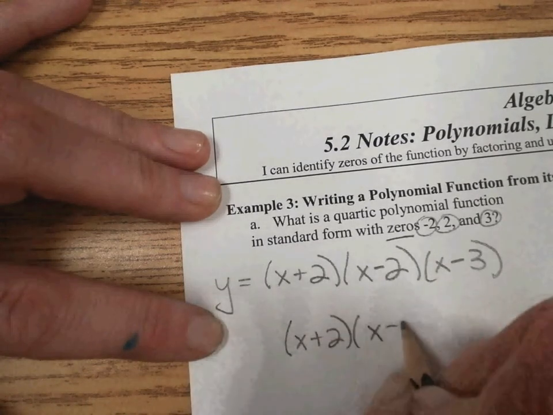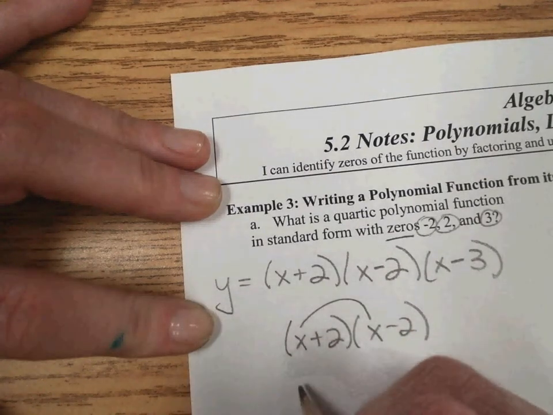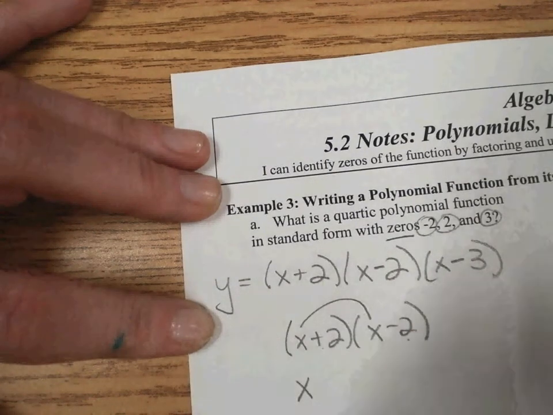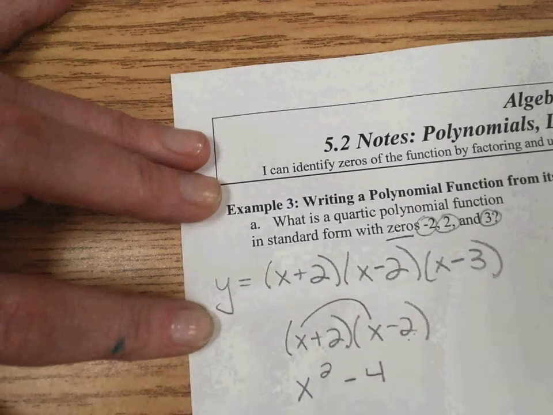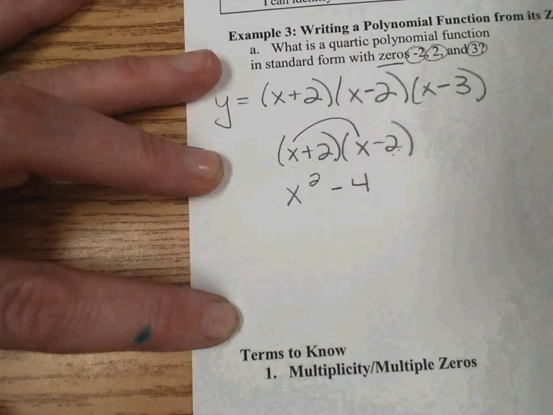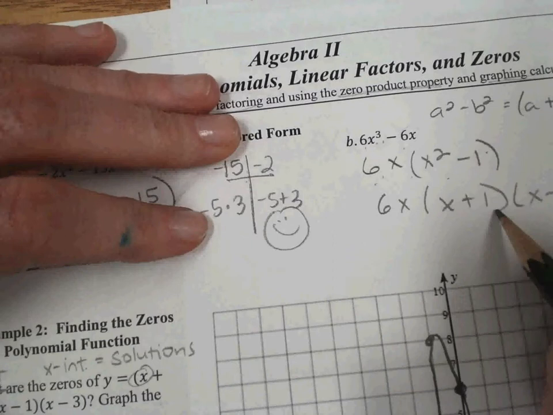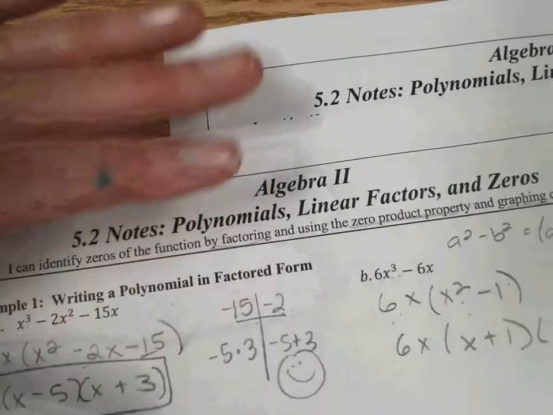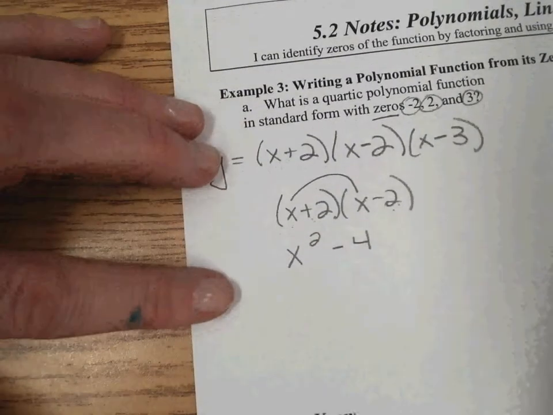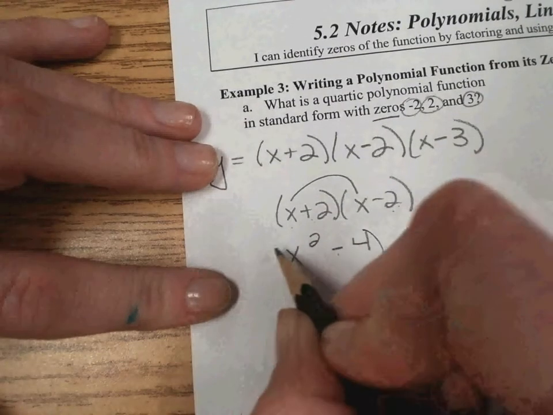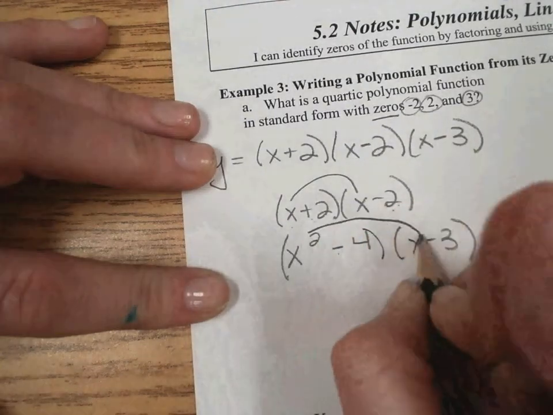So we'd start by foiling, distributing. So x times x is x squared. This is actually of that special form a plus b, a minus b, so we already know that's x squared minus 4. If you forget that, we did that earlier, remember, we went into factored form from the difference of perfect squares. Now we're going from the plus and minus to the difference of perfect squares. So we're going to multiply that times x minus 3.